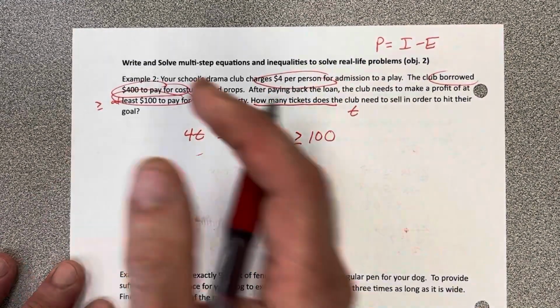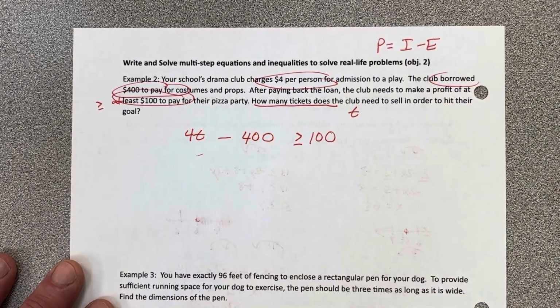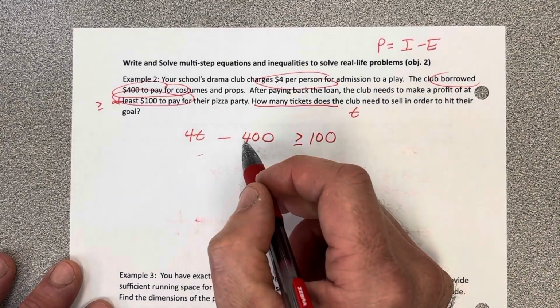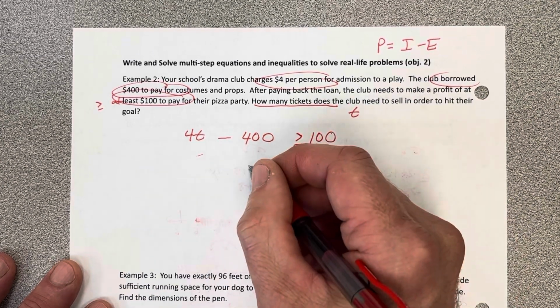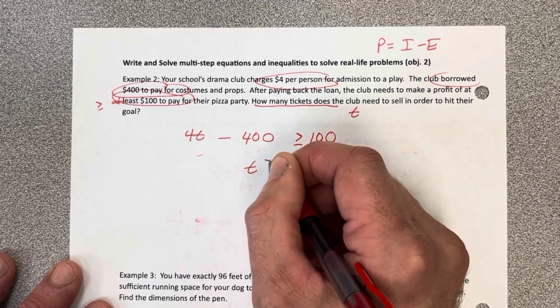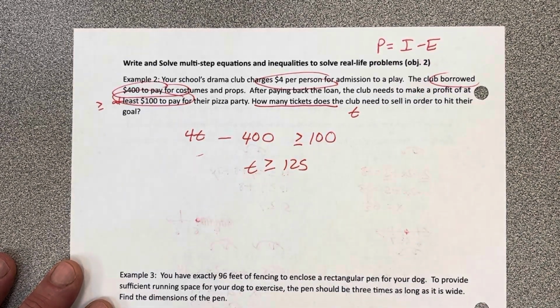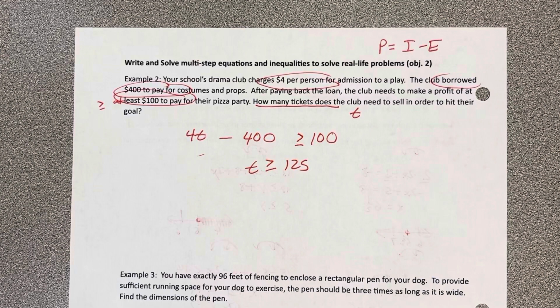And then the expenses is they got to pay back the loan. So I think we got a good equation here that we can solve. So in 2 steps, I'm going to add the 400 over, get 500 divided by 4, and I get that the tickets need to be greater than or equal to 125. So to say that in English, they need to sell at least 125 tickets.